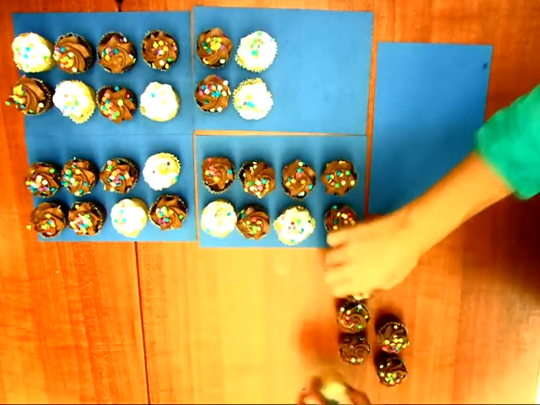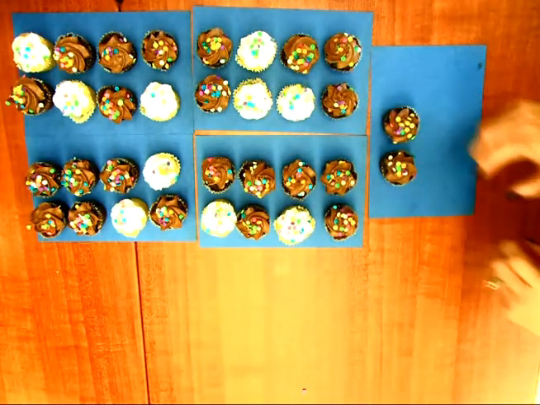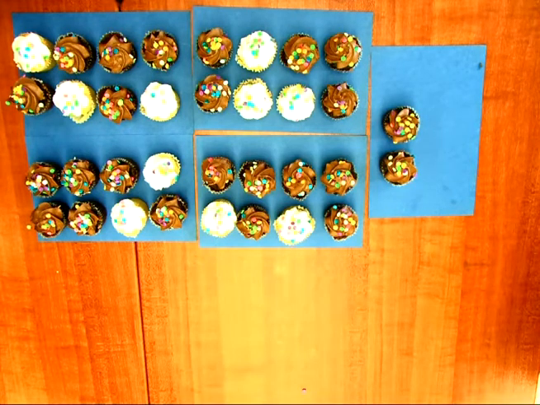Notice that we have 4 full trays and 1 partially full tray. Since the question asked how many full trays will they have to carry, we will drop the partially filled tray. This is the remainder, and our answer is 4.